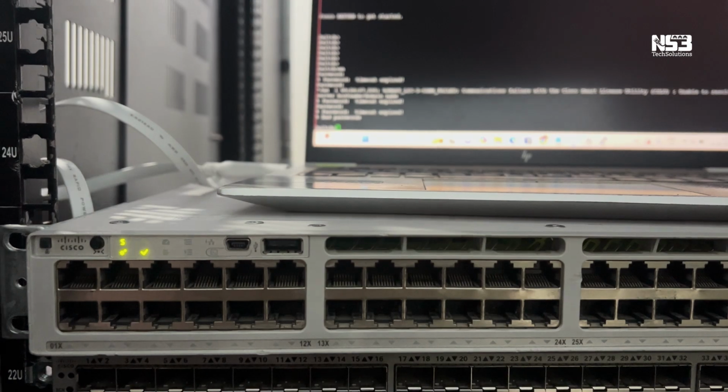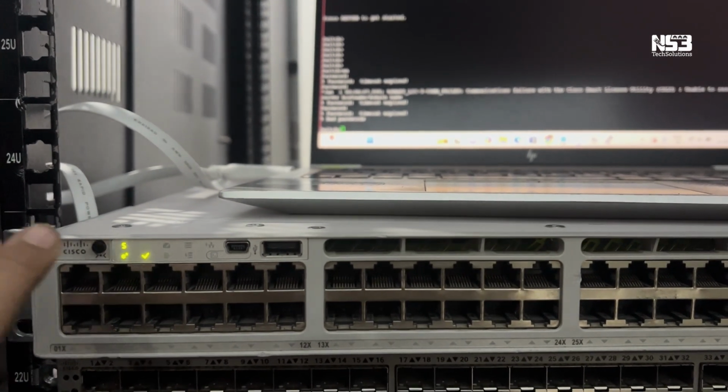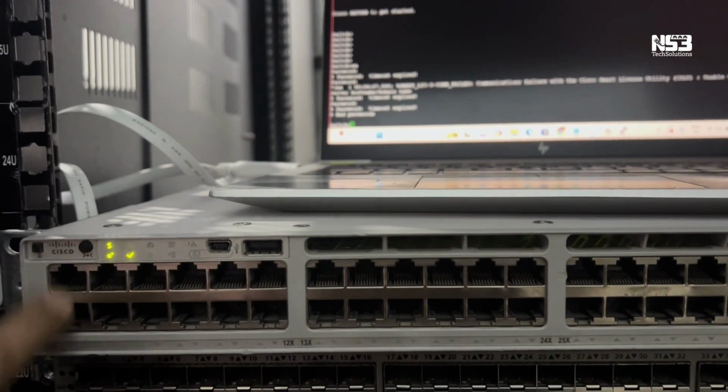So I am going to power off the device and continue pressing the mode button. This is the mode button.